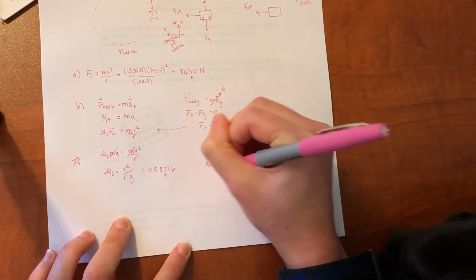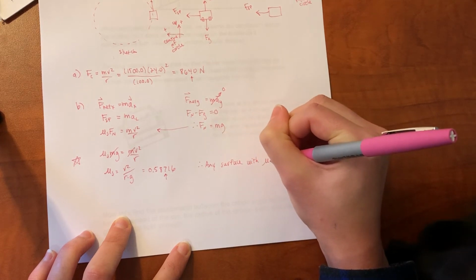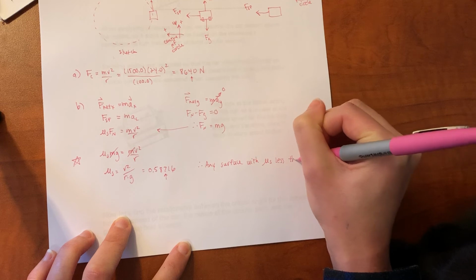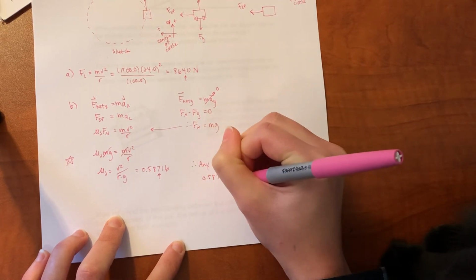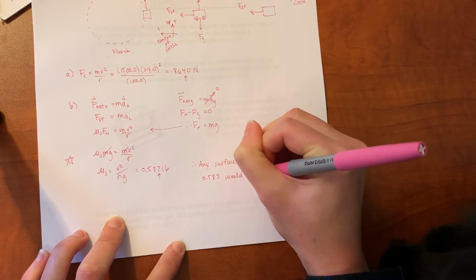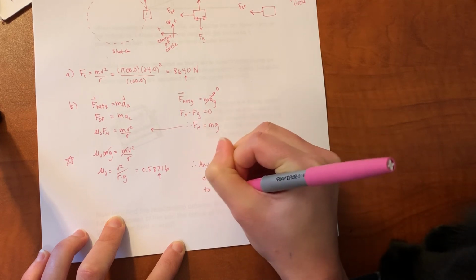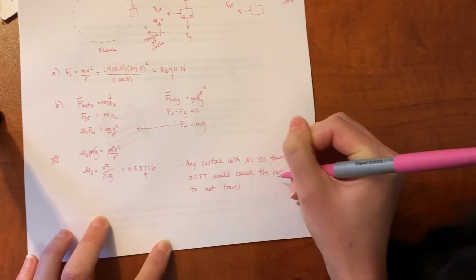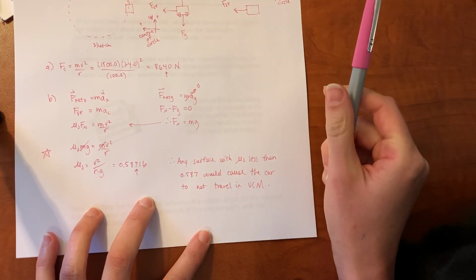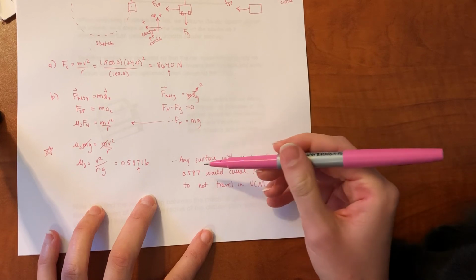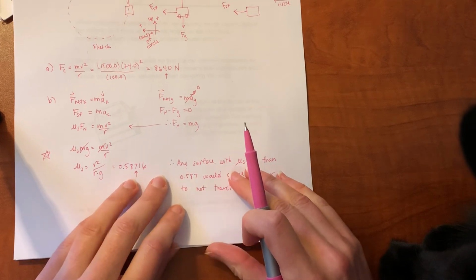Therefore, any surface with mu s less than 0.587 would cause the car to not travel in uniform circular motion. Anyway, we need that minimum static coefficient of friction in order for this car to travel in a perfect circle.